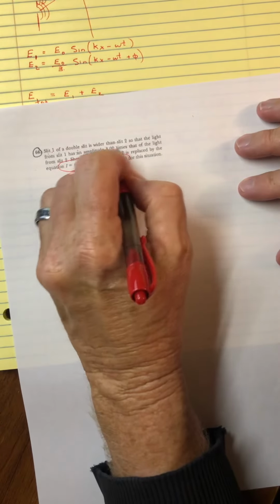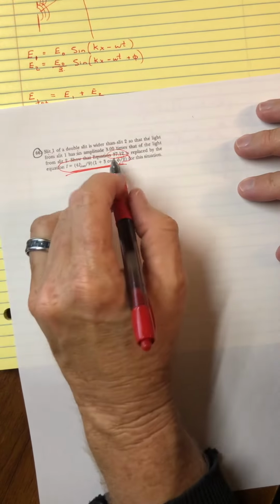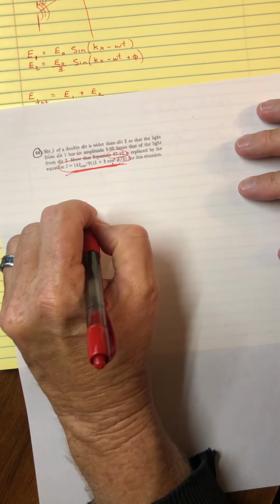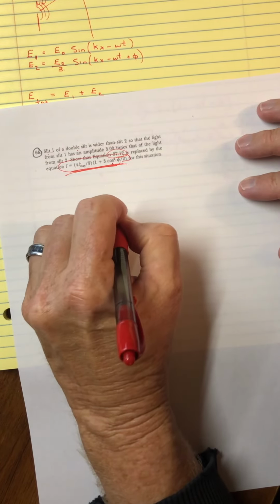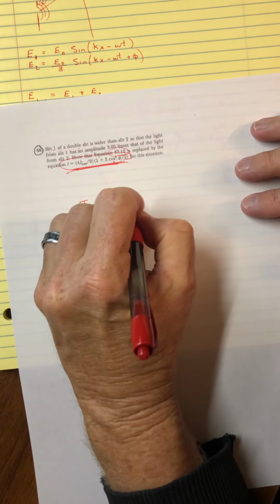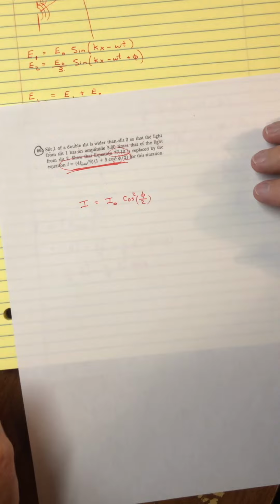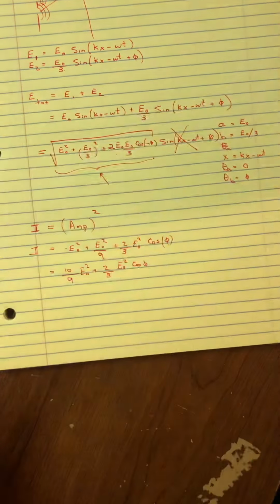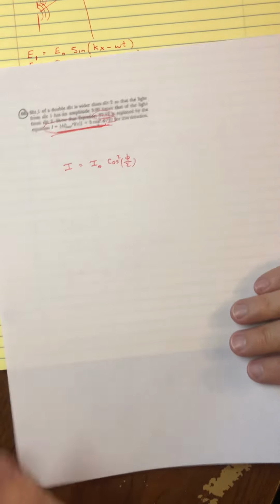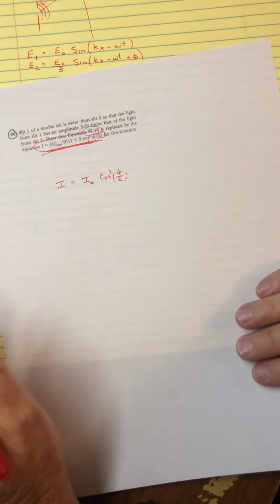And again, if you remember, since we're comparing it to equation 37.12, which said the intensity was the intensity I naught cosine squared phi over 2, I think they're just trying to manipulate this equation so that it has kind of the same form.